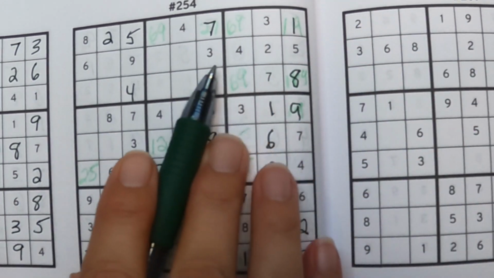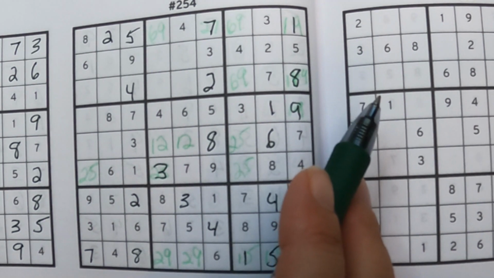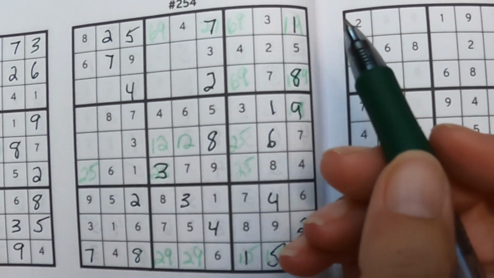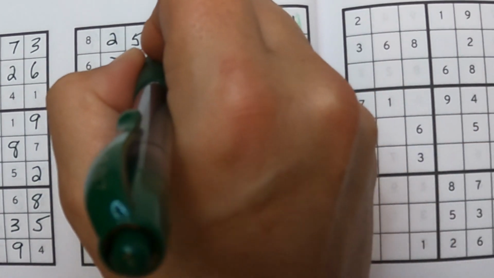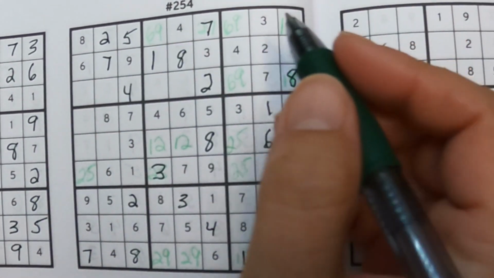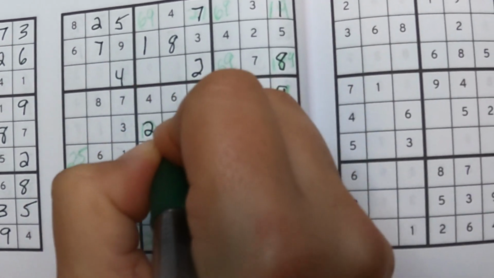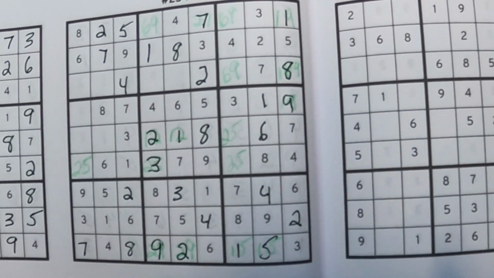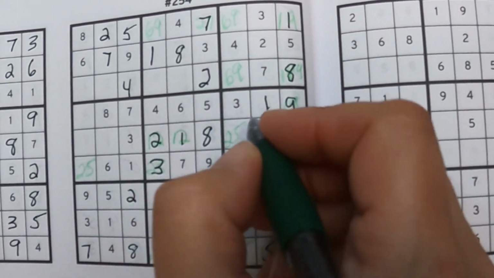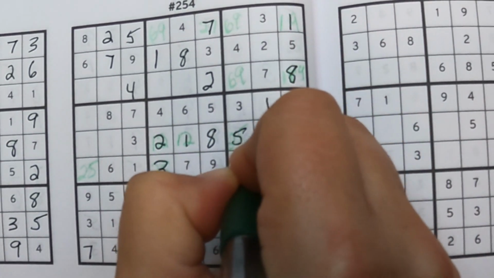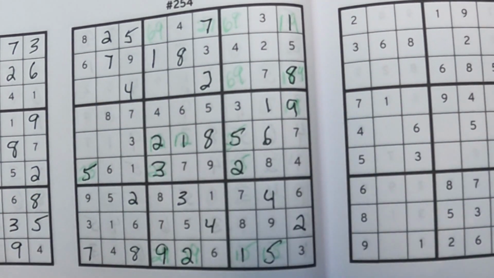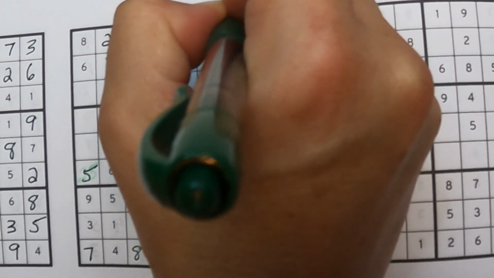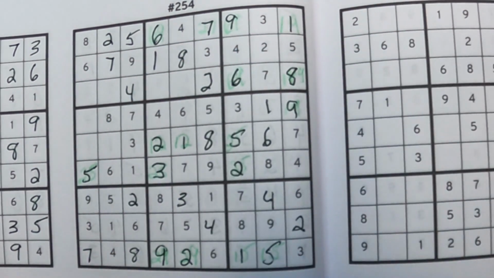For this row, we're missing 1, 7, and 8. We've got a 1 and 8 here, so this is our 7. 8 here, so this is our 1, 8. That 1 makes this our 2, 1. That 2 makes this our 9, 2. That 2 makes this our 5, 2, 5. This 9 comes up here and makes that our 6, 9, and 6.